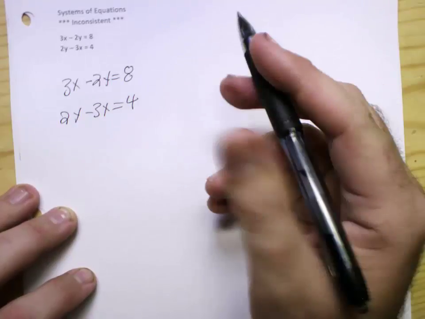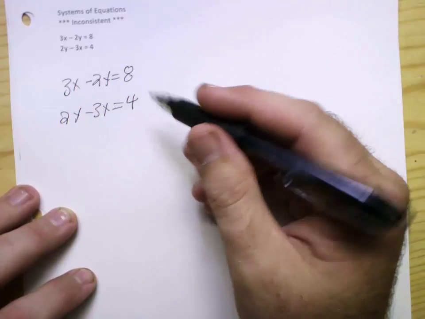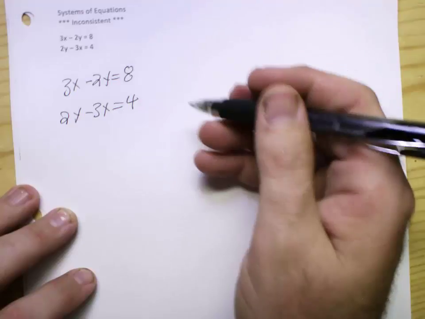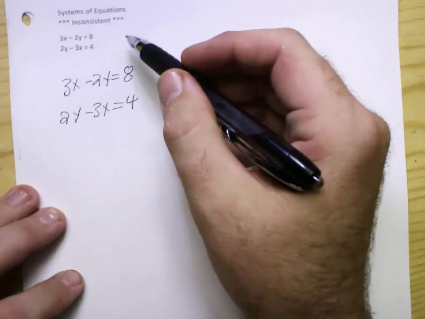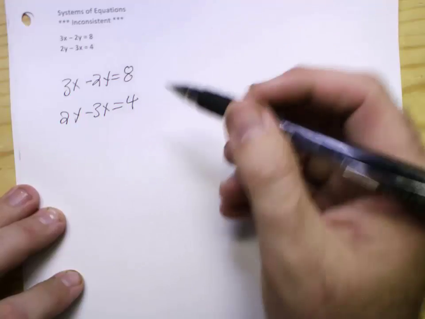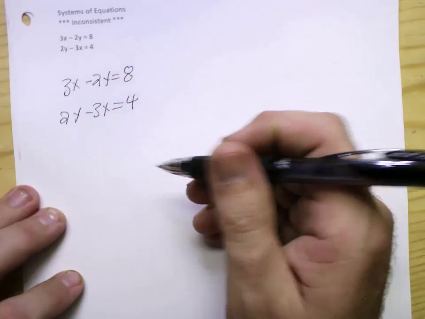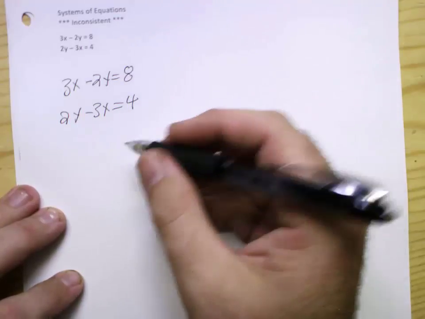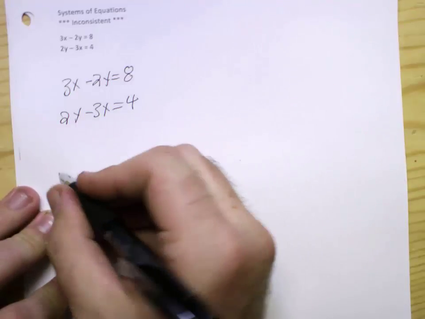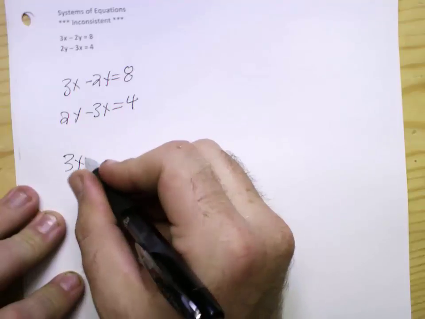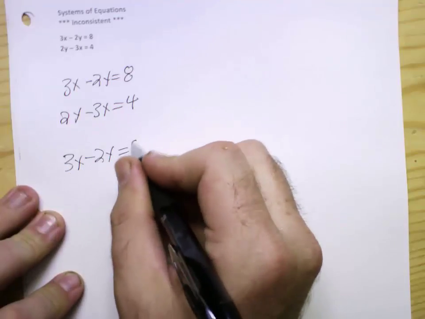Now, I'm going to solve it both ways, both addition and substitution, to show you what you get. And an inconsistent answer is another term for no solution exists. So in this problem, no solution exists, but I'll show you. Okay, so we have 3x minus 2y equals 8.